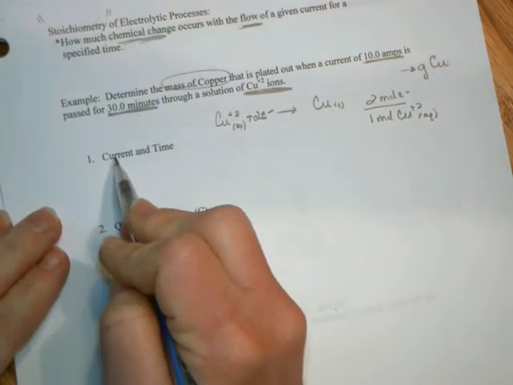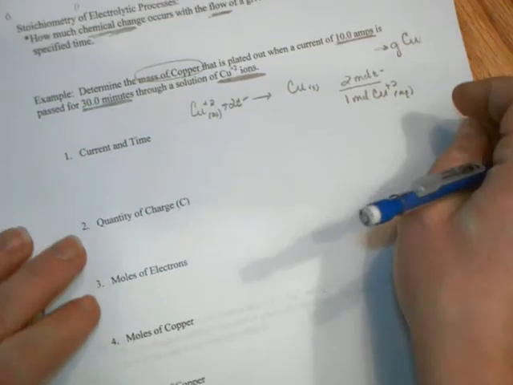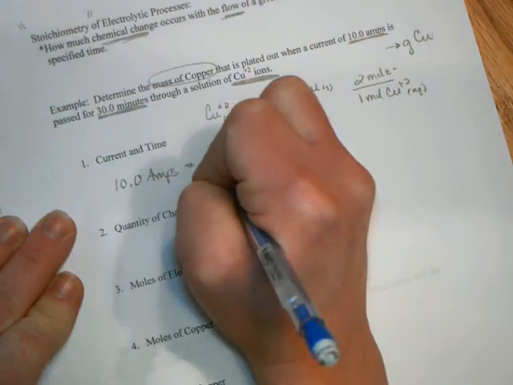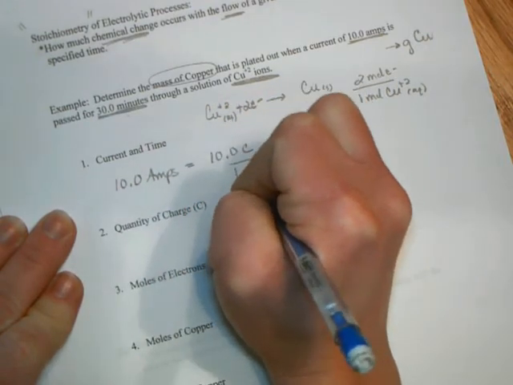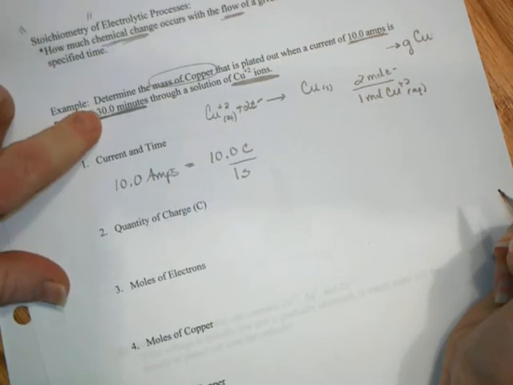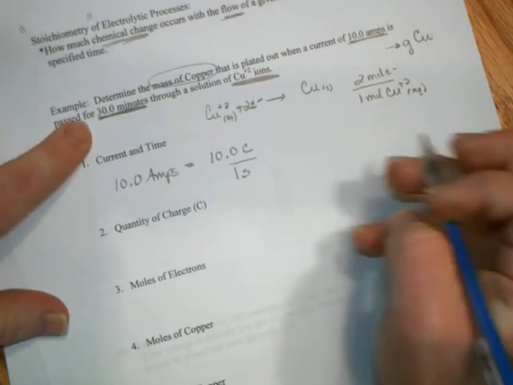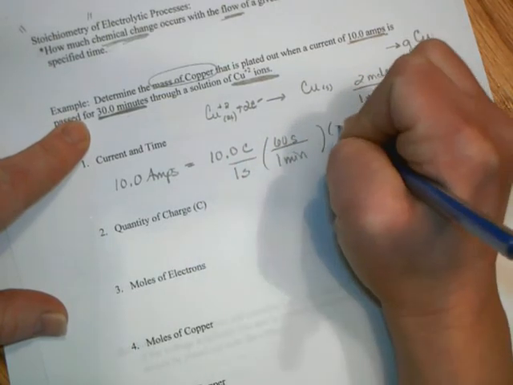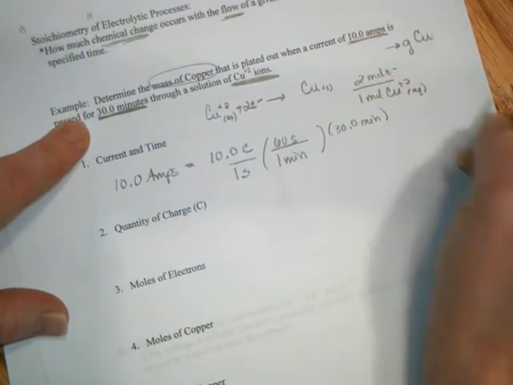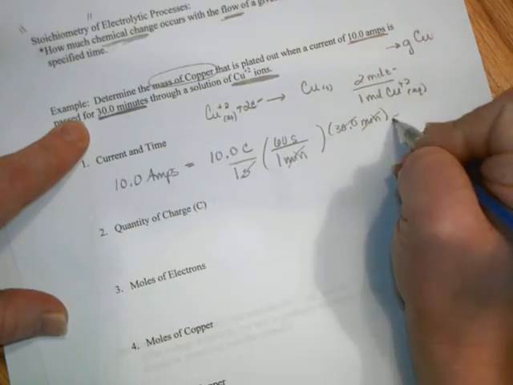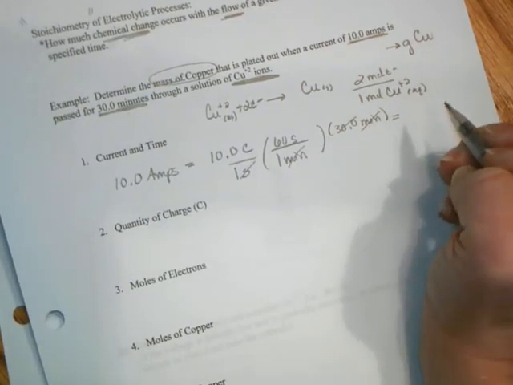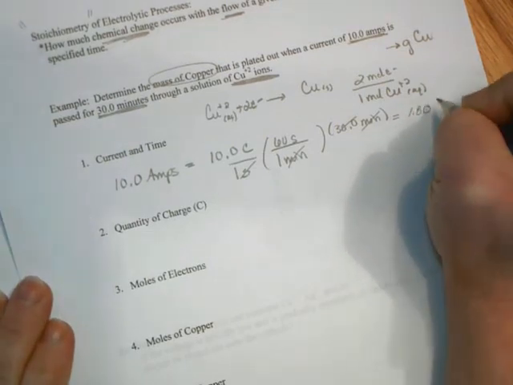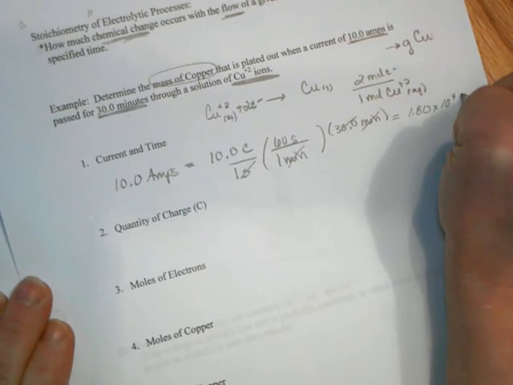Well, first, let's try to interpret the currents. All right, now, we're given that it's 10 amps, which means there's 10 coulombs for every 1 second. Well, we're told that we're using a time of 30 minutes. So we know that there are 60 seconds per minute, and we are putting it through a total of 30 minutes. So what we've done here is just gotten the total amount of charge that we're putting into our solution, which was, with sig figs, 1.80 times 10 to the 4th coulombs.